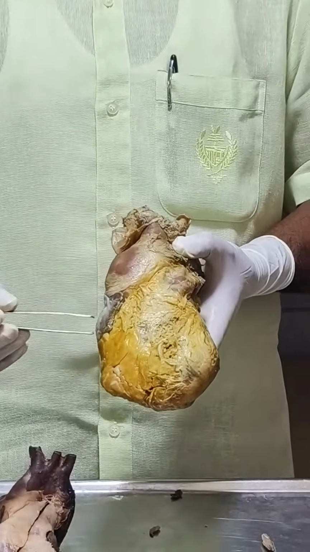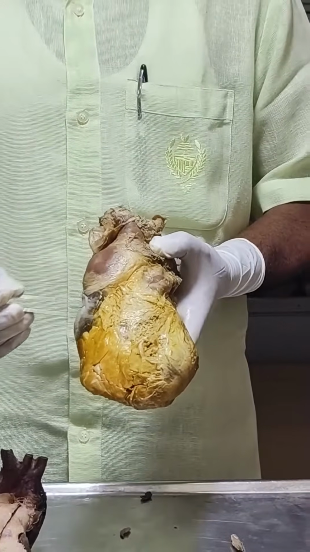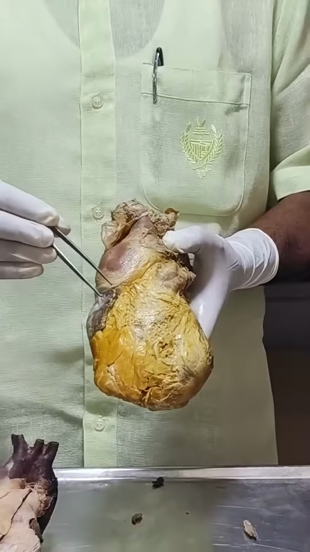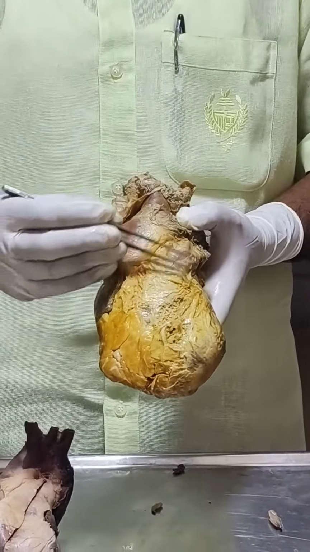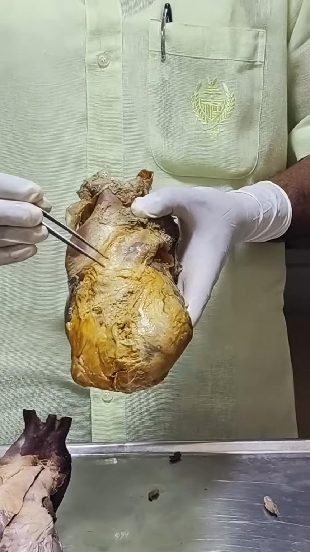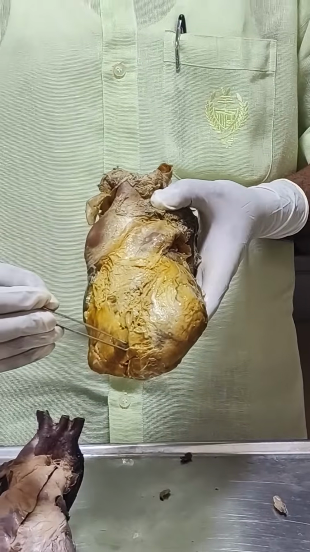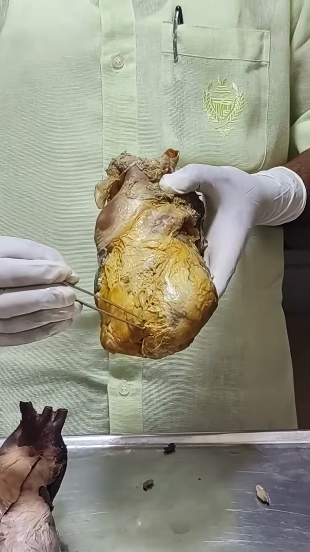Then anteriorly, the atria and ventricles are separated by the atrioventricular sulcus. The right atrium and right ventricle are separated by the atrioventricular sulcus. The right ventricle and left ventricle are separated by the interventricular sulcus.